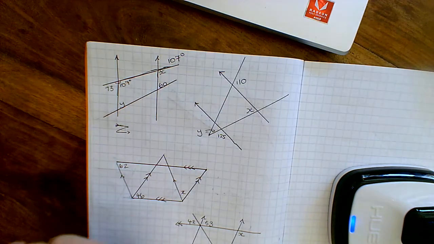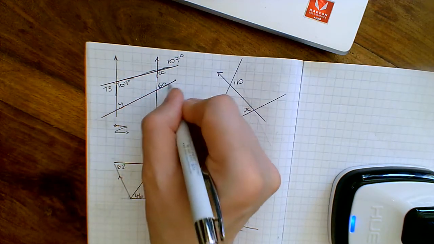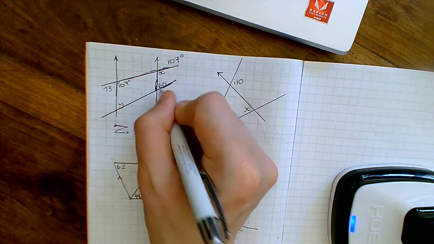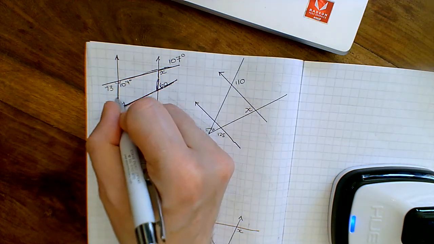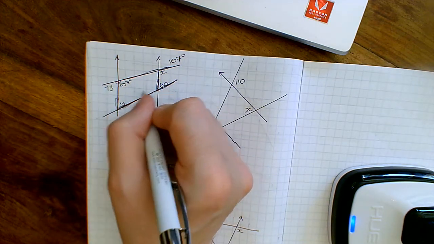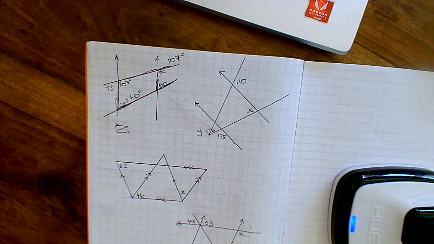So there's X. Now we can do the same thing with this one, so we can come all the way down here, there's the parallel line. We can come all the way to Y, there's the parallel line again. So again we've got the F shape, which is corresponding angles are equal, so that one has to be 60 degrees, that had nothing to do with the 73.